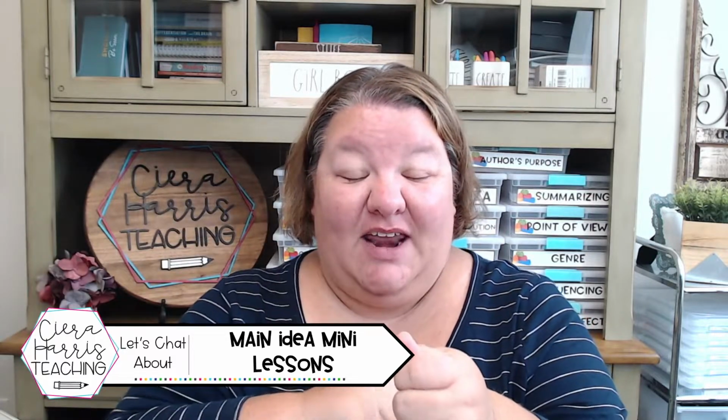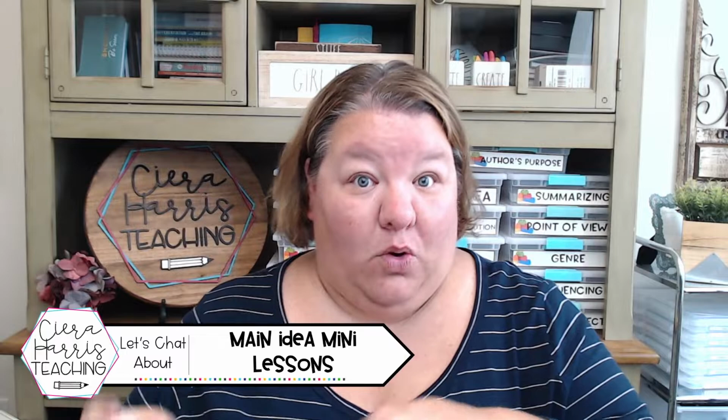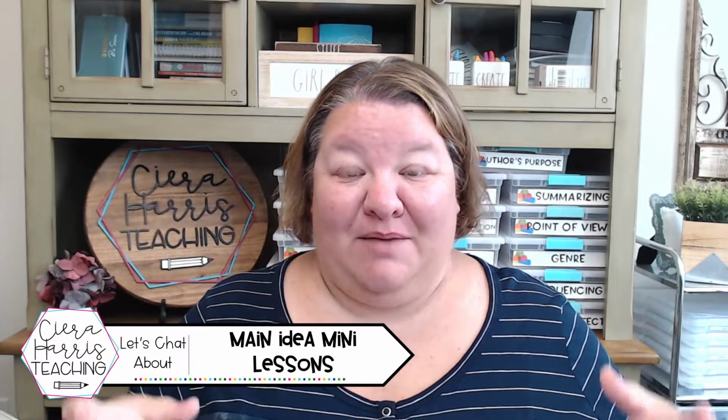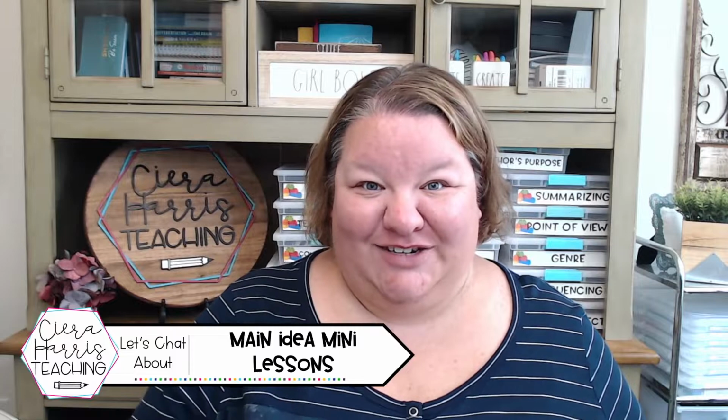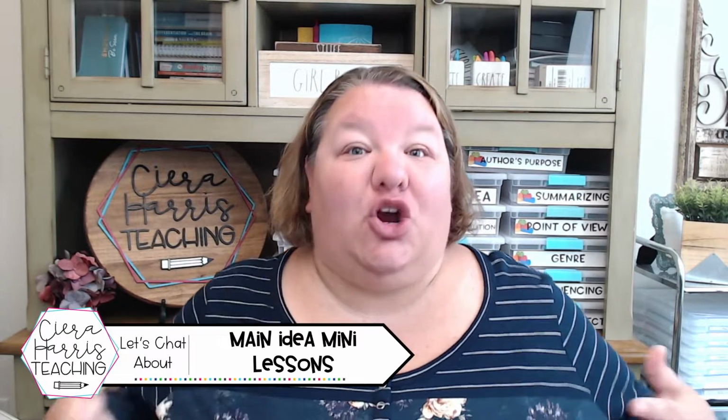Say, this is the detail from the puzzle. Here is a sentence that goes with it. I want you to give me either more details of what else you think you'd see in the puzzle, or what is the main idea? What would we see in the entire puzzle being completed? Now, in this case, there could be more than one right answer. And that's really, really cool to have this discussion, because there could be more than one right answer, but there are also incorrect answers. So having these discussions with your students to see what they come up with and why they justified it really gets that critical thinking happening when it comes to main idea.